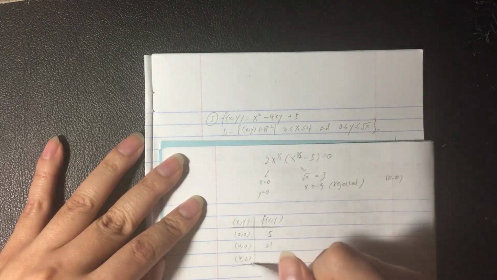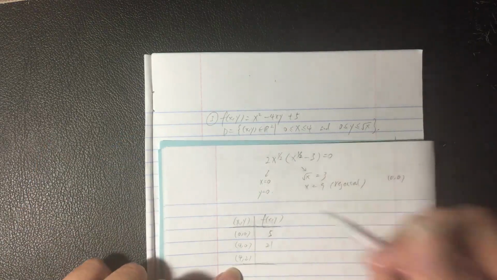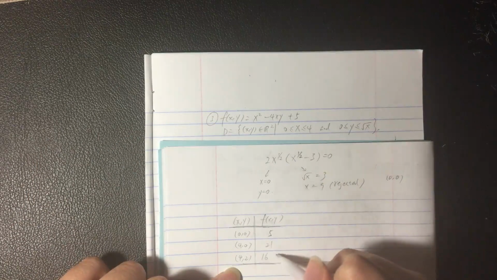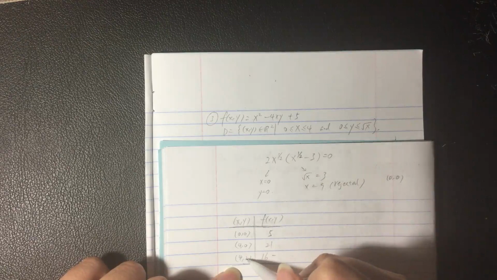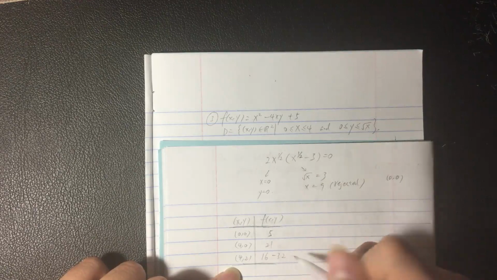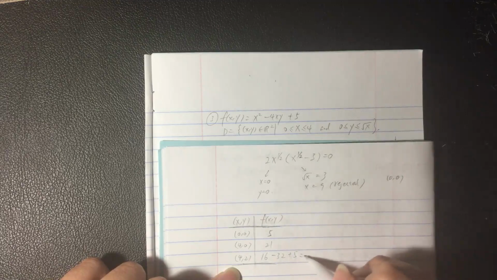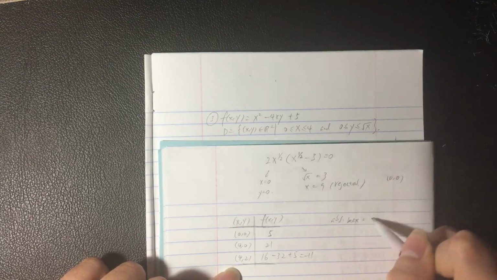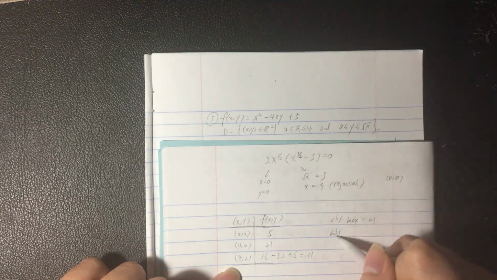If I plug in 4, 2, I get 16 minus 32 plus 5, which is negative 11. So the largest is the absolute maximum, and the smallest is the absolute minimum.